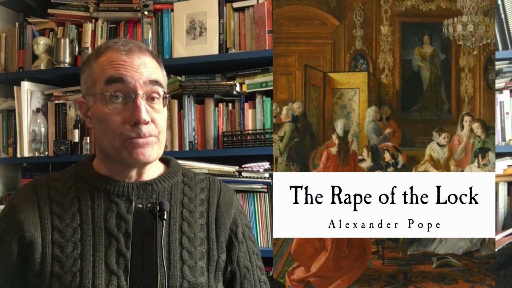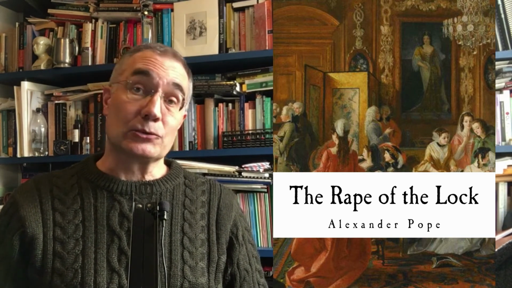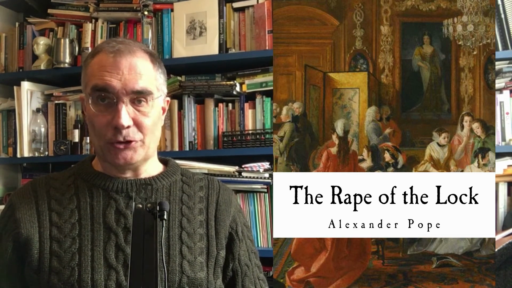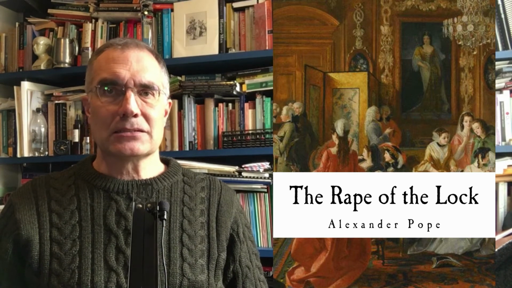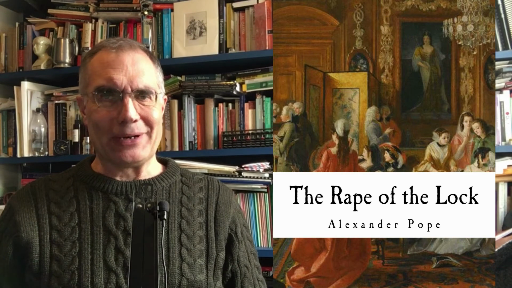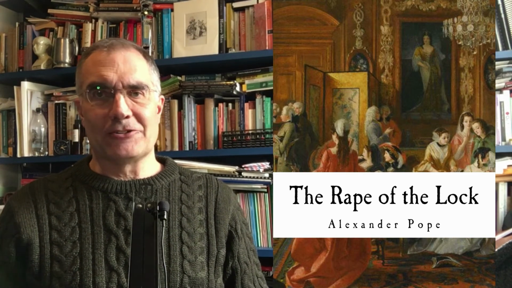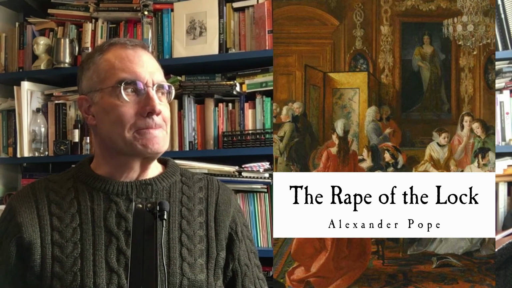And The Rape of the Lock has all that. But the matter is trivial. The matter is, it's about young unmarried courtiers at Hampton Court Palace larking about, right? So there's all these people whose job is just to be at court, be part of the royal entourage. And that's basically what they have to do in life. So they've got time on their hands. And it's all this kind of playful, flirtatious kind of society.